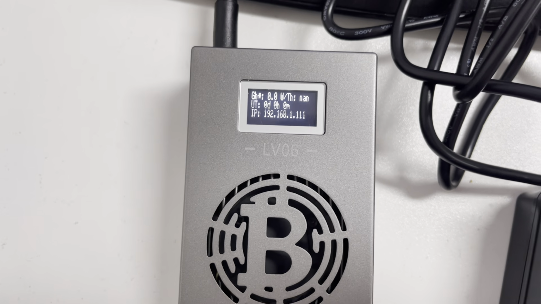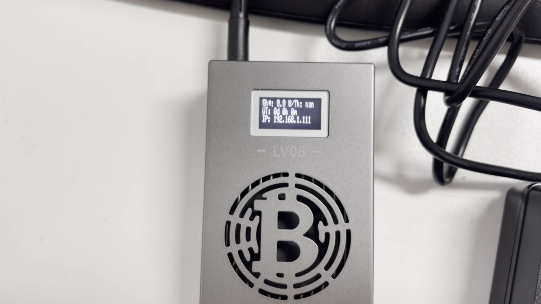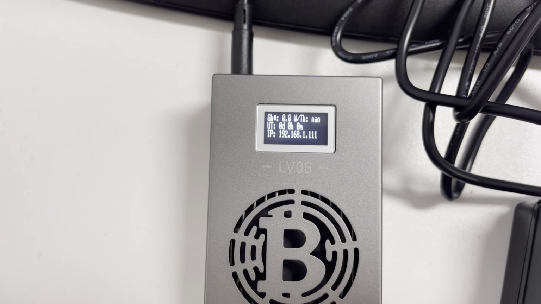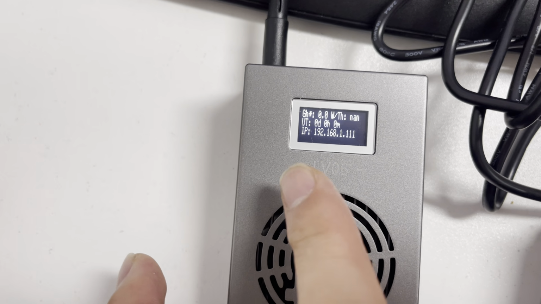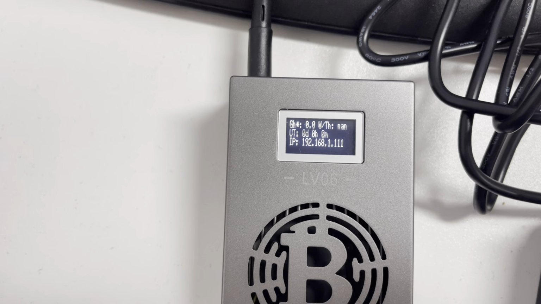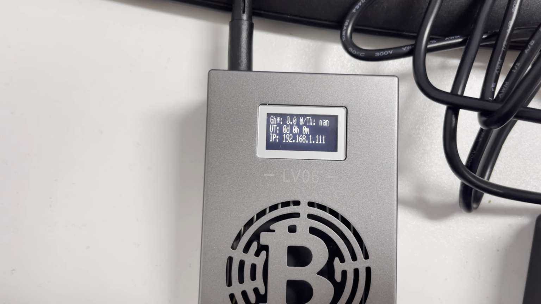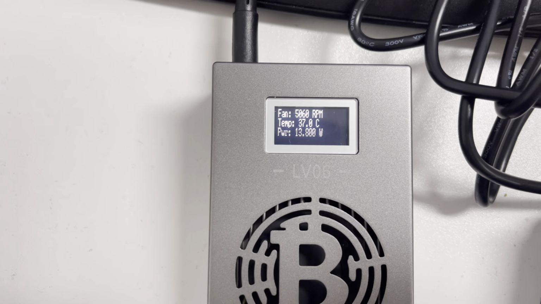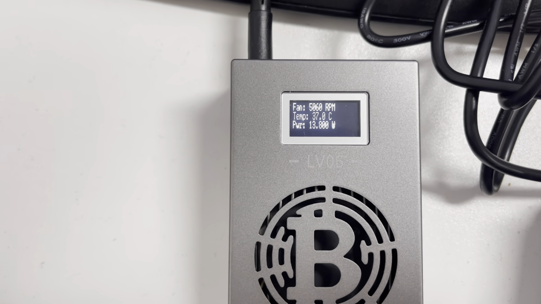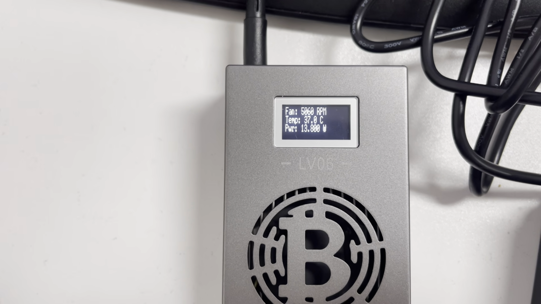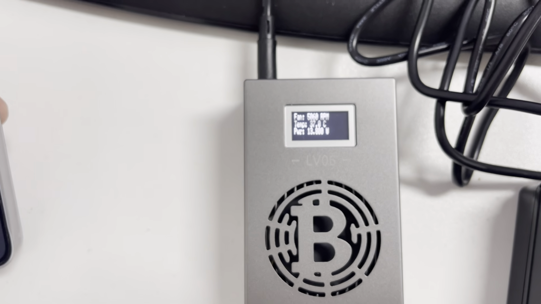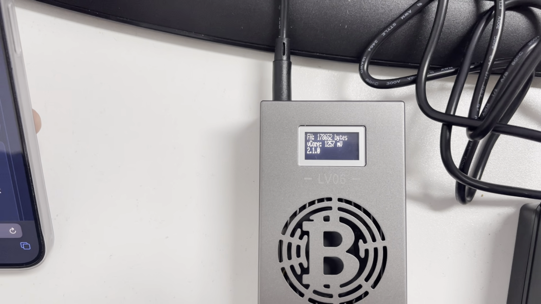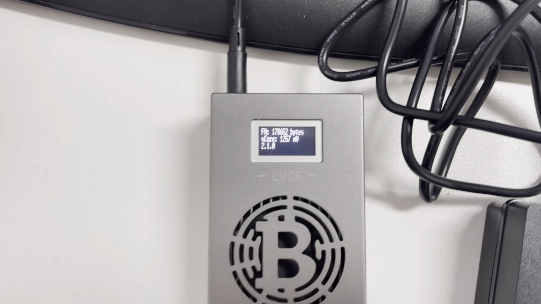So if you want to go to this Lucky Miner background, you can go to this IP address directly, using your cell phone or your laptop. But first, they should be in the same Wi-Fi environment, connected to the same Wi-Fi. So let's wait to see the hash rate.